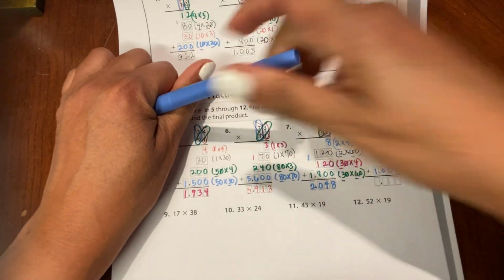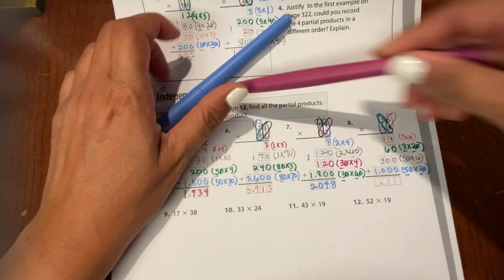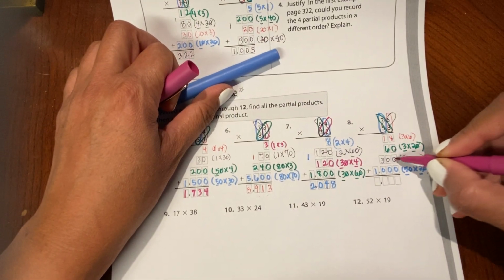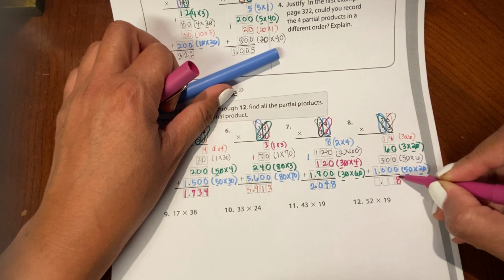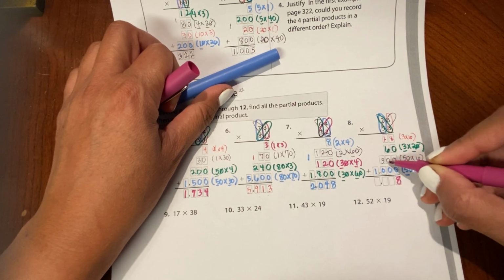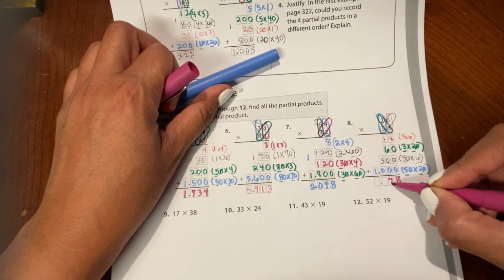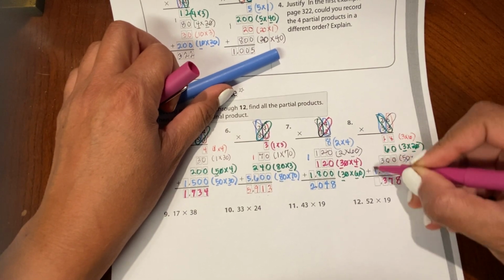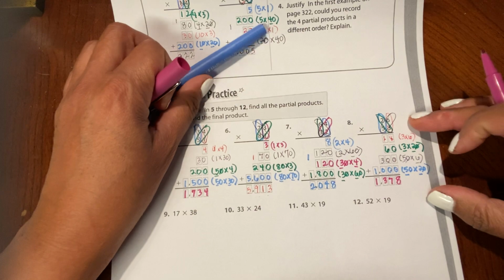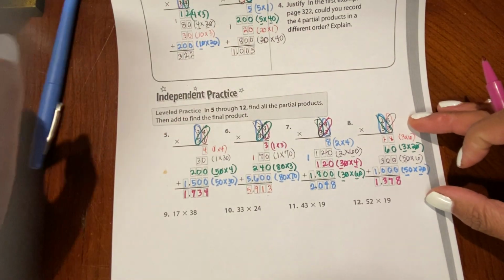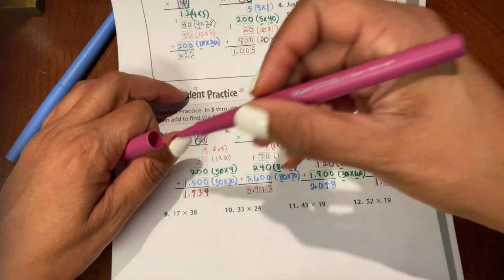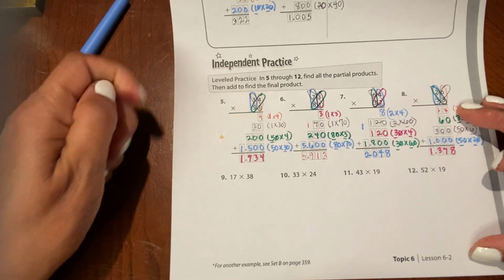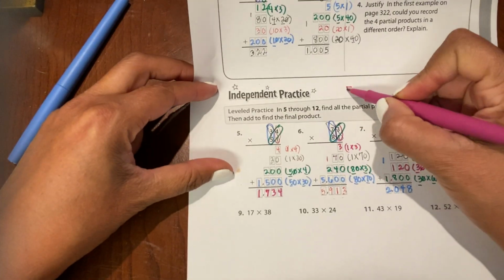So the final thing you do here is you add your partial products. 8 plus 0 plus 0 plus 0, 8. 1 plus 6 plus 0 plus 0, 7. 3 plus 0, 3. And 1 plus nothing, 1. Final answer, 1,378. So the problems you have to do for this lesson, there's only 5 problems.